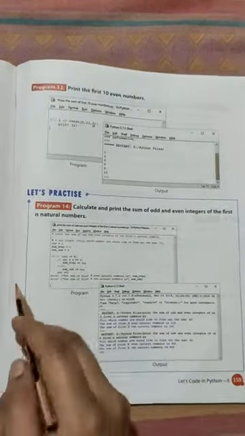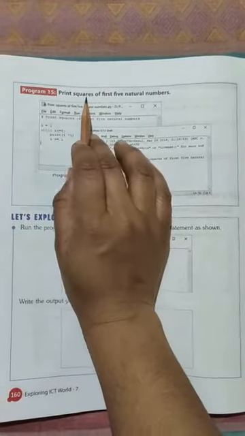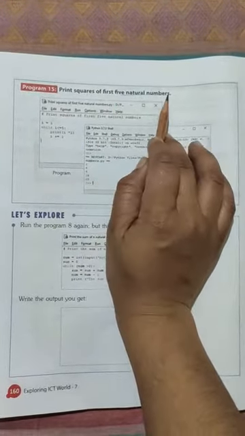Okay. This is for your homework, students. You practice at home. This is example number 15. Print squares of the first 5 natural numbers.